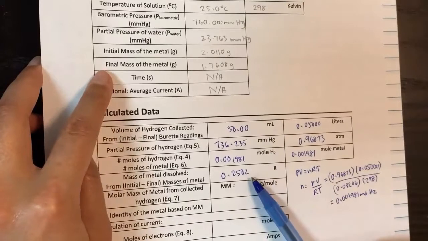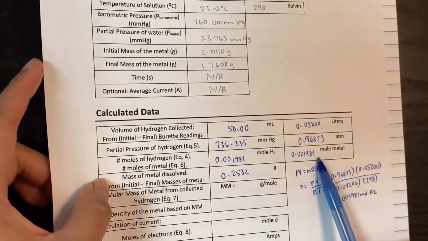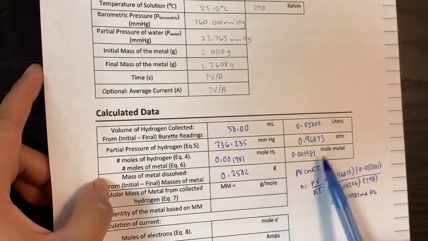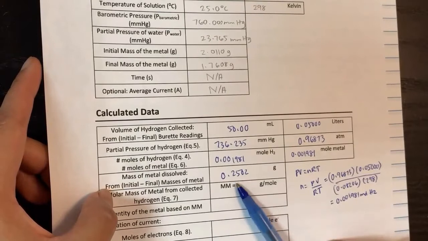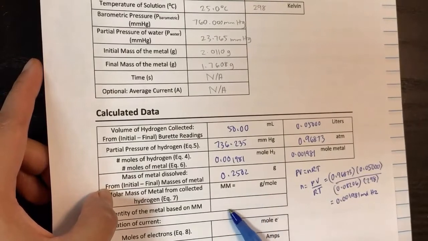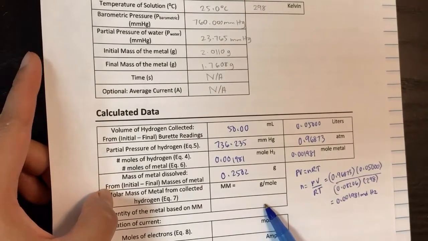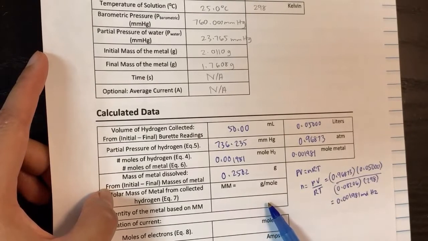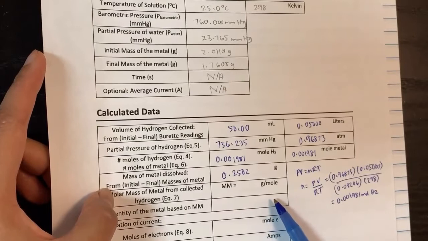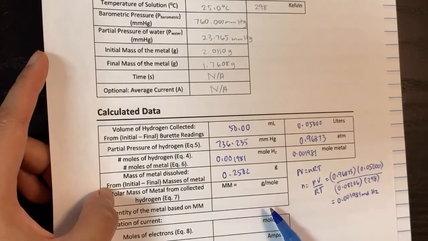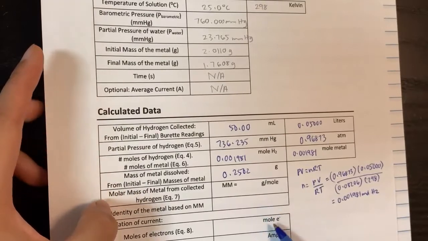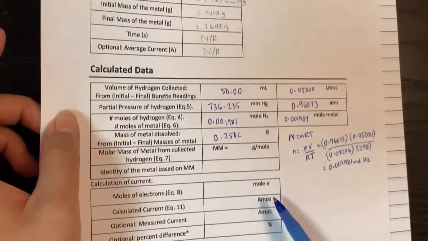So once you have your grams and you have your moles, all you do is take grams per mole to get the molar mass, okay? That's all you do, and you'll end up stopping here. Once you get the molar mass, your answer will give you a cool metal. And this one has quite a bit of experimental error, so you can't actually get the correct identity over here. But that's where you end up stopping. You don't have to go further with this experiment. You don't have to do anything of the current calculation here.